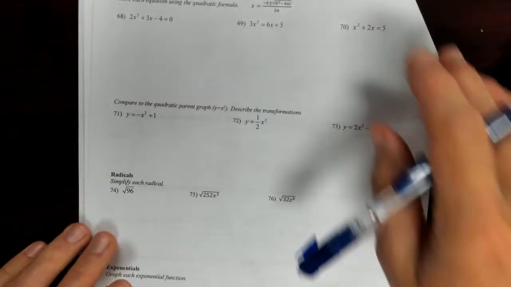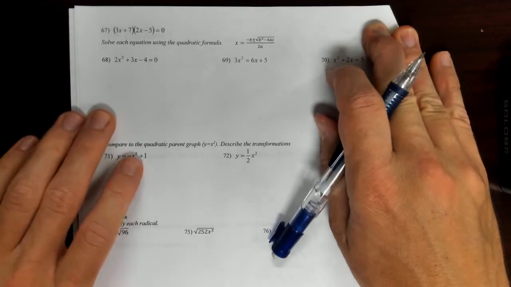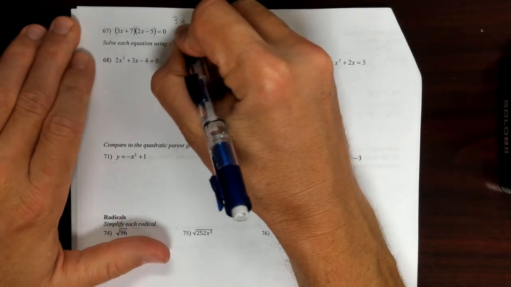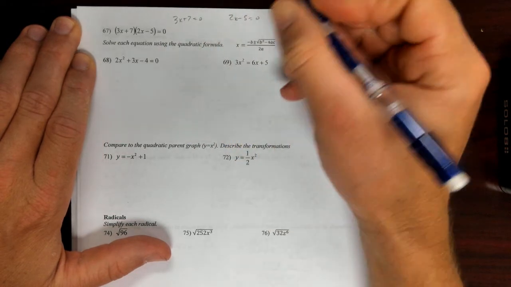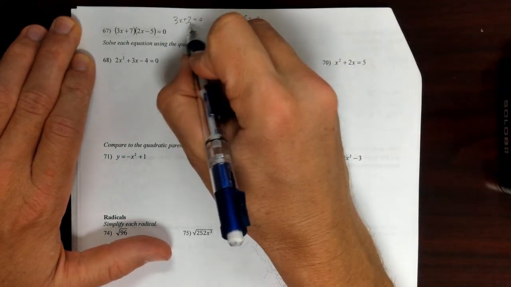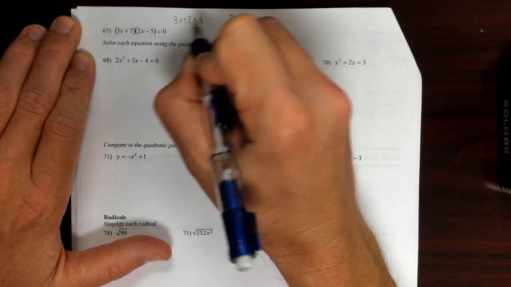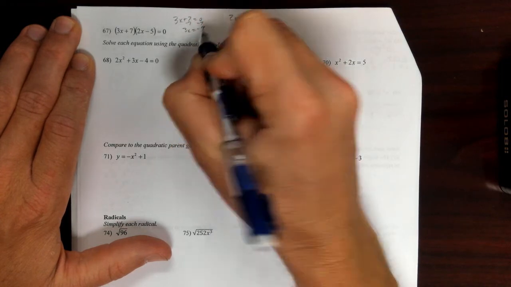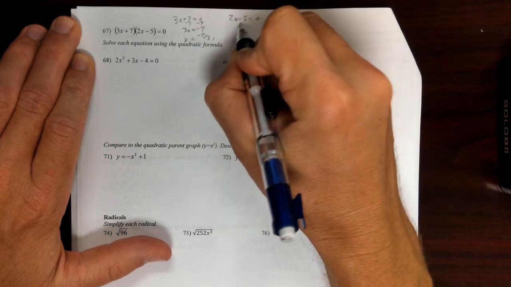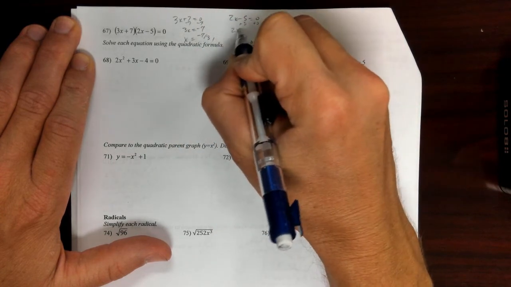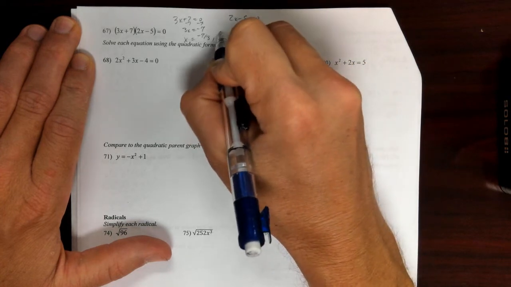Looking at number 67. It's already factored for us, so we're just going to set those equal to 0. So we've got 3x plus 7 equals 0, and we've got 2x minus 5 equals 0. So solve for x. Let's subtract 7 on both sides. We get 3x equals negative 7, so x equals negative 7/3. And we add 5 to get 2x equals 5, so x equals positive 5 halves.